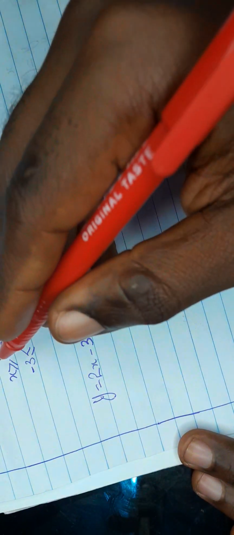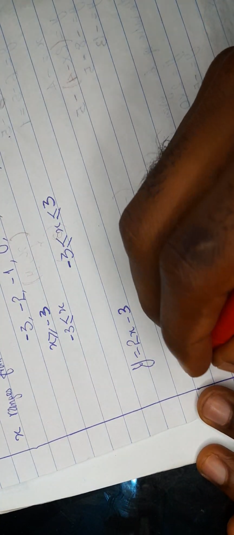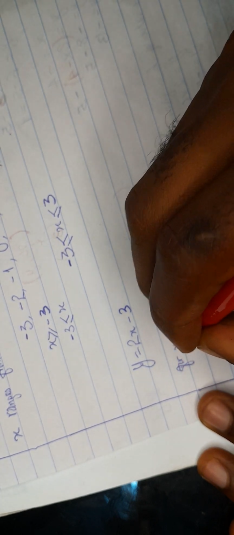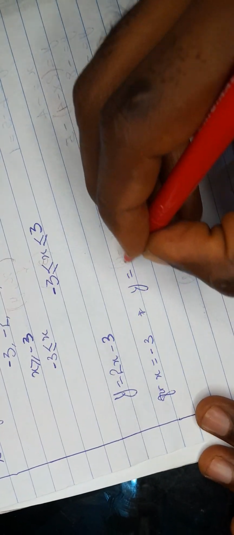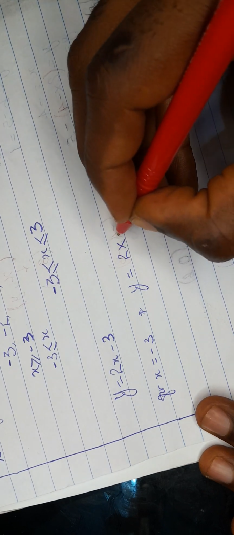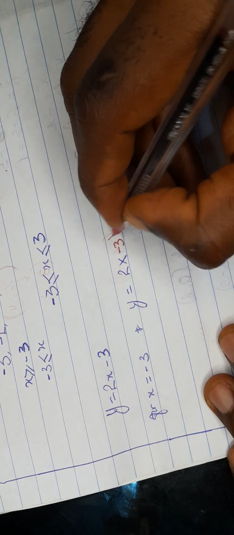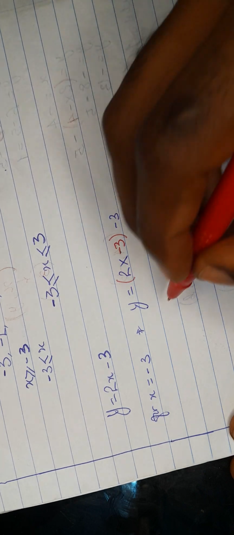So for x equal minus 3, it now becomes y equal 2 multiplied by minus 3, minus 3.